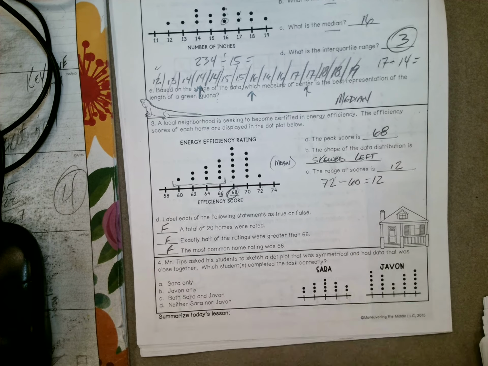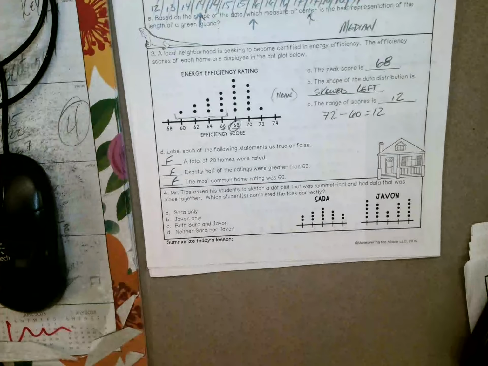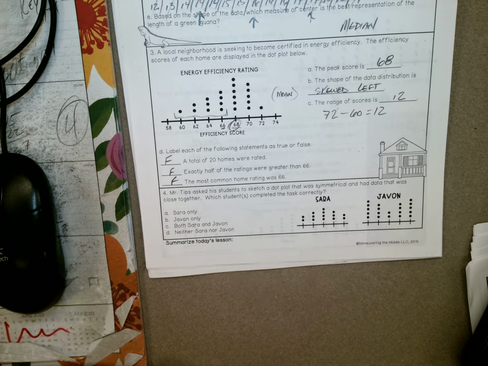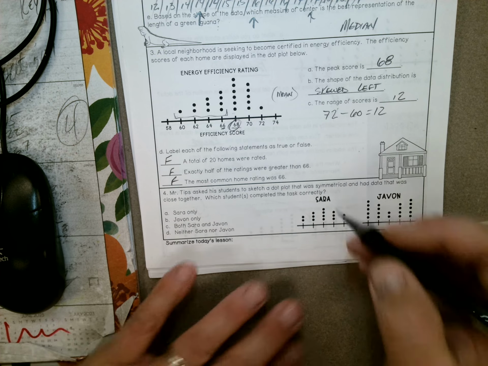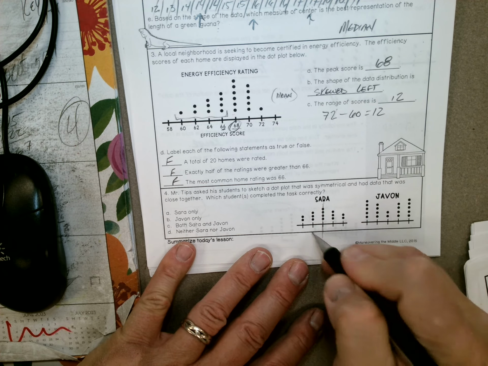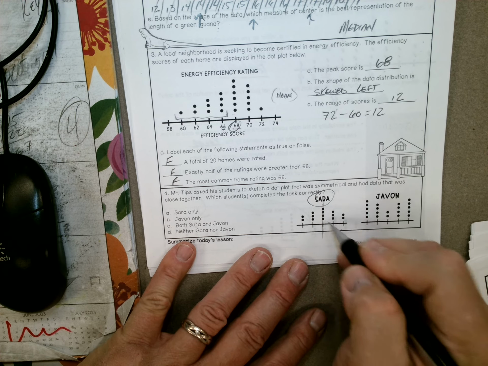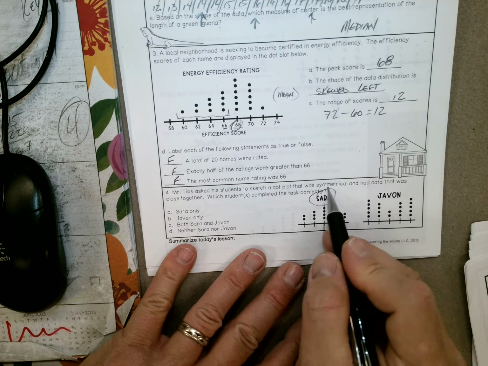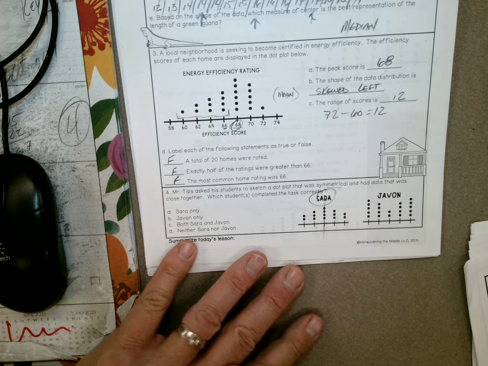Okay, and then number 4. Mr. Tips asked his students to sketch a dot plot that was symmetrical and had data that was close together. Which students completed the data correctly? Well, this is pretty easy, actually. So let's take a look at Sarah. So if I drew a line here, that is equal to that. So Sarah has completed the symmetry, and the data is clustered.